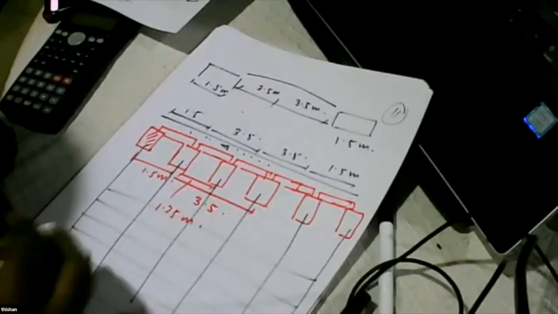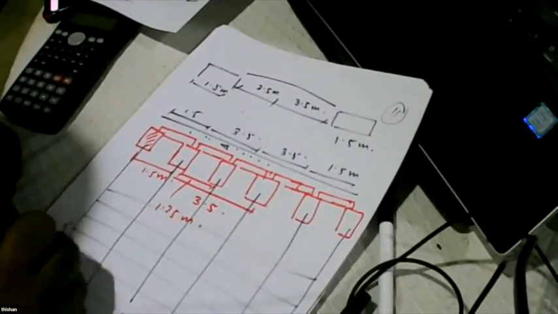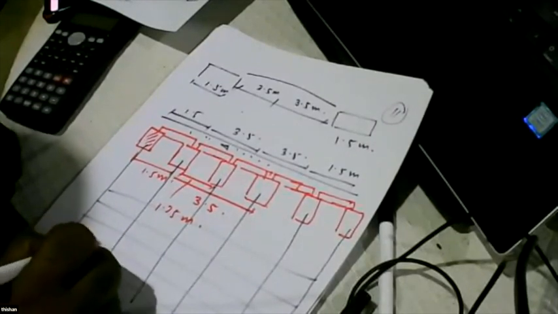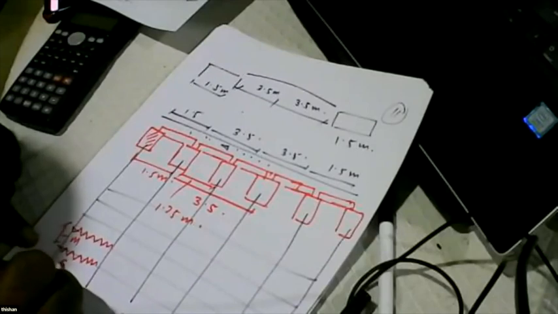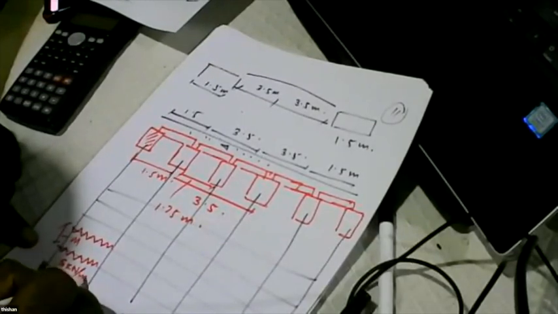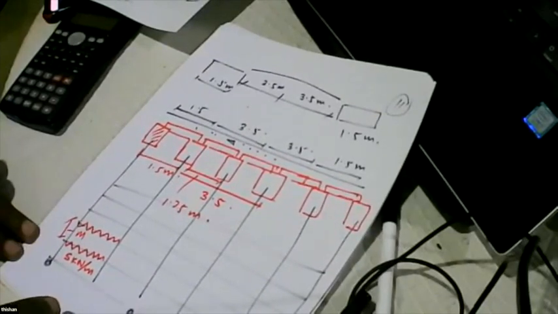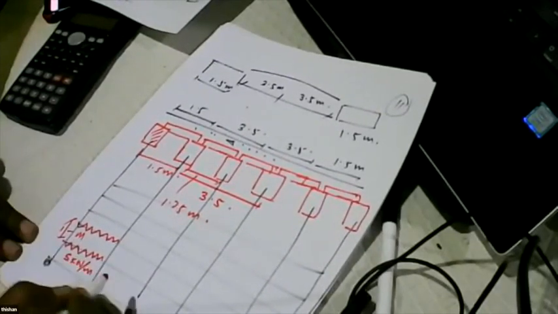And then we are going to apply the load. If they are at 1 meter interval, then we can apply a load of 5 kilonewtons per meter. Consider that these are at 1 meter.